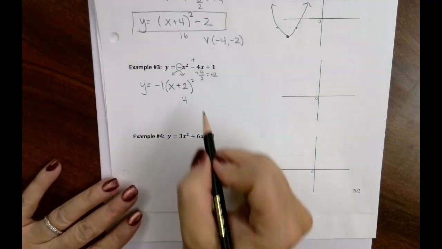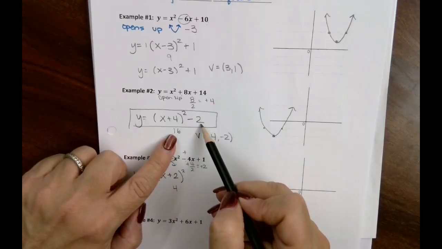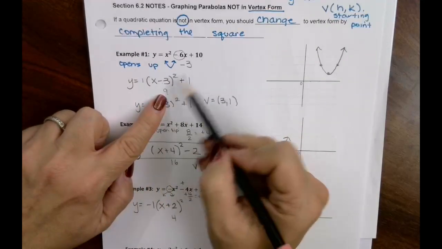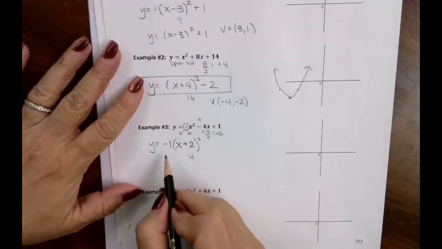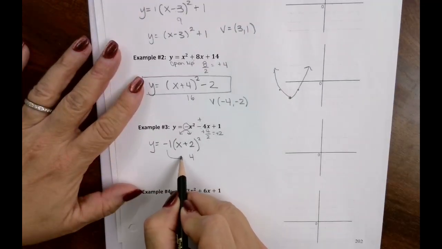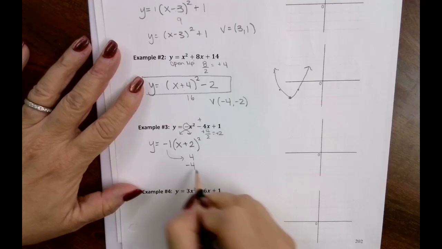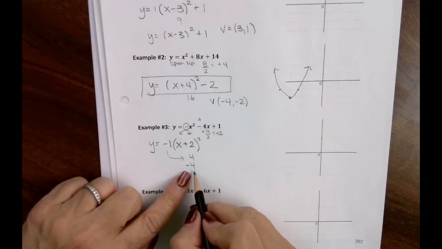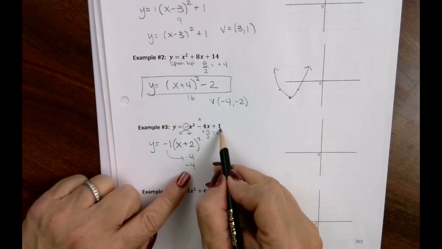Now, again, what we've done up above is we said we're going from 16 to 14, so we subtract 2. We're going from 9 to 10, so we add 1. This is different because of this negative 1 again. So what I have to do is multiply this. So this is not a 4, this is really a negative 4. So how do I go from negative 4 to positive 1?